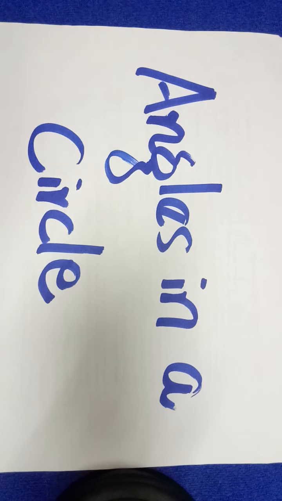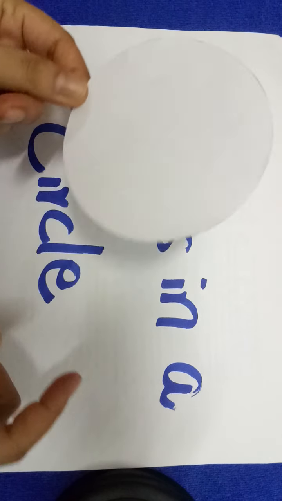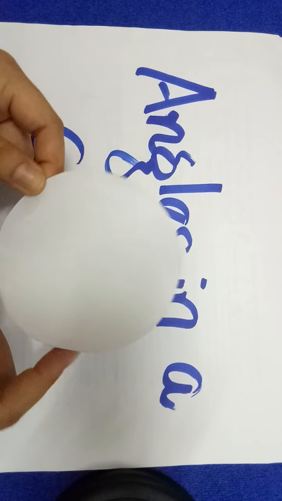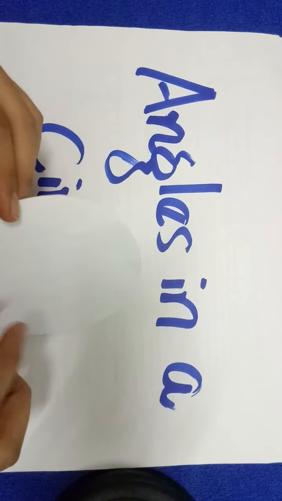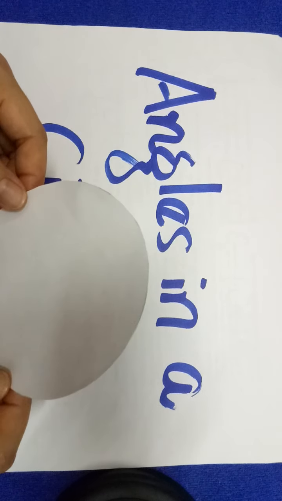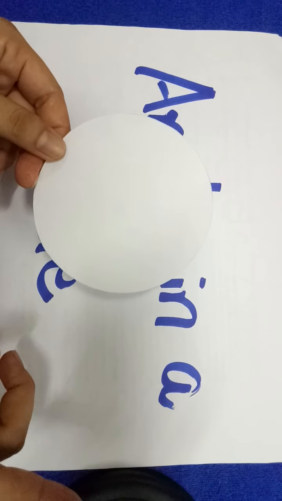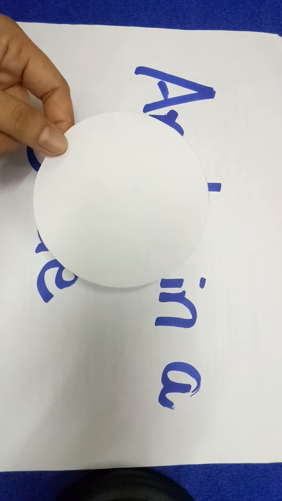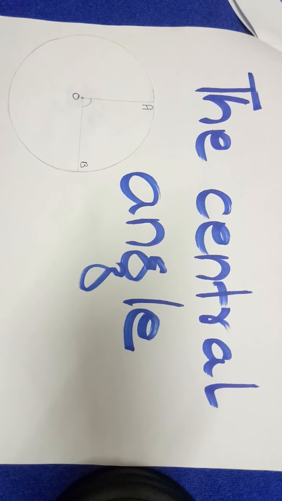Let's study about angles in a circle first. How can we find an angle in a circle? Actually, there are 4 types of angles in a circle. What are they? Let's learn about them. The first one is the central angle.